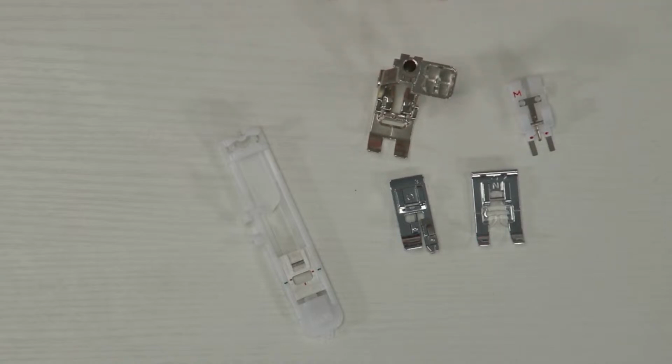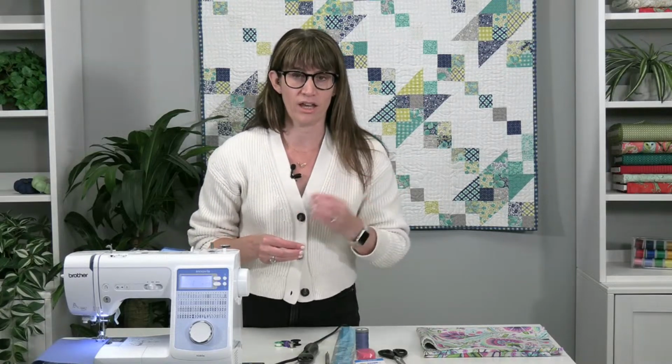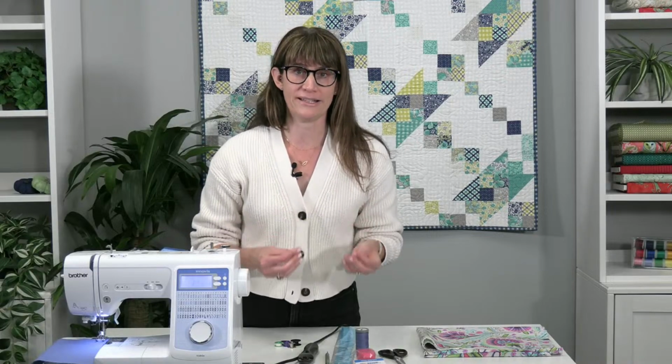What's cool about this is these feet help you be more successful with your different sewing projects, right? Because sometimes when I'm quilting, I might use a quilting presser foot. When I'm sewing on a button, I'm going to use that presser foot. When I'm making a buttonhole, I'm going to use the buttonhole presser foot.